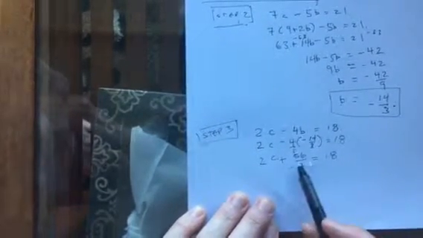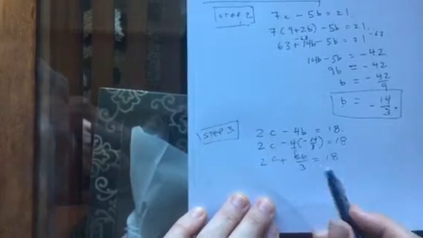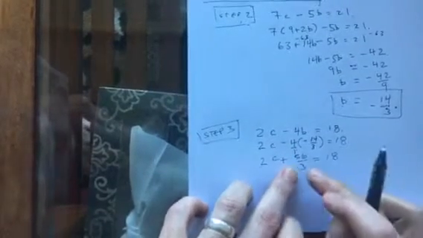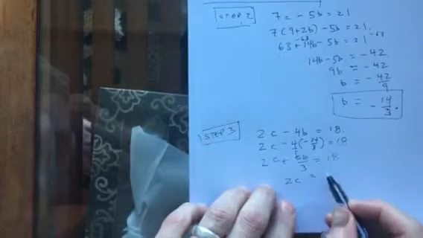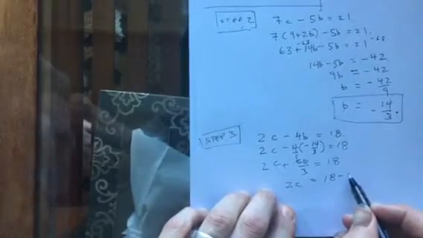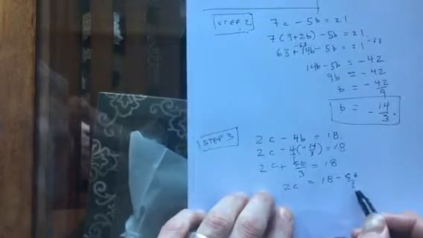So you end up with 2c plus 56 over 3 is equal to 18. Now I can move this over. So I'm going to subtract 56 divided by 3 from both sides. So you end up with 2c equals 18 minus 56 divided by 3.